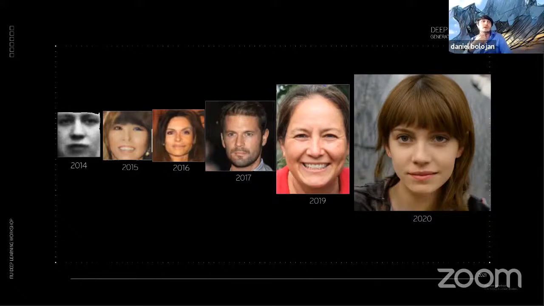In 2014, you see the level of resolution and detail that a network was capable of generating, versus now, 2020, where the latest StyleGAN 2 network was published by NVIDIA. Of course, all this discussion is not just a matter of coding and researchers developing neural networks. It's also a question of the computational power that we started to have access to from 2014 on, with a lot of NVIDIA graphics cards and so on.